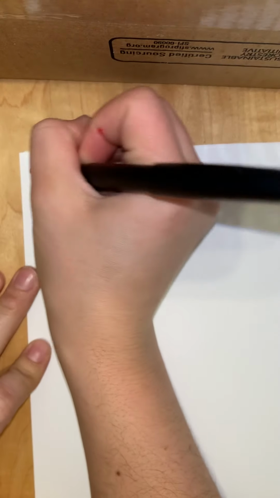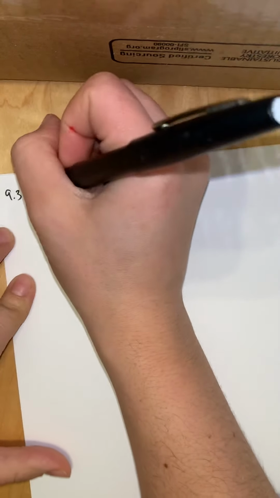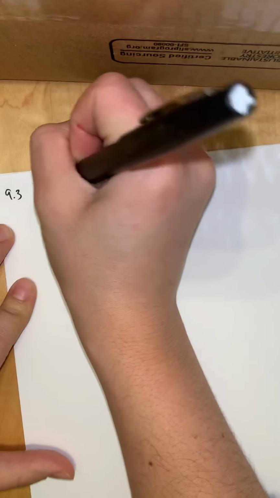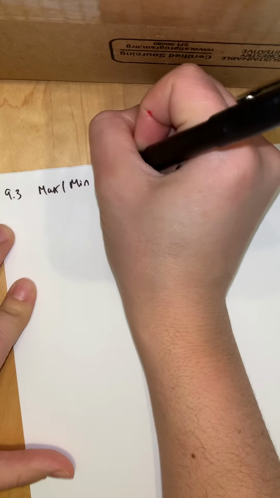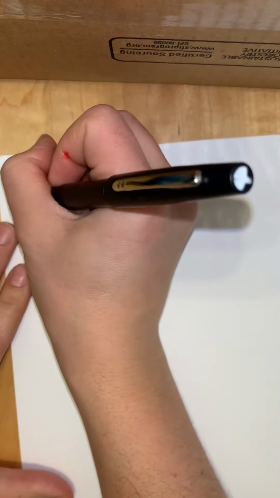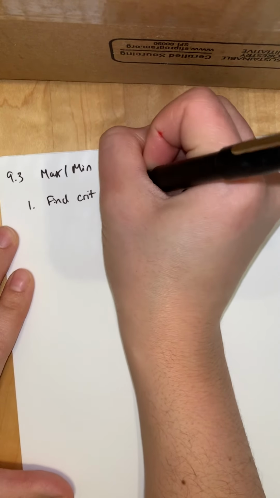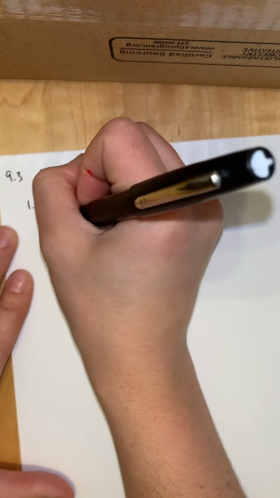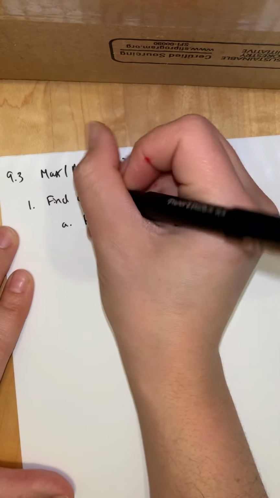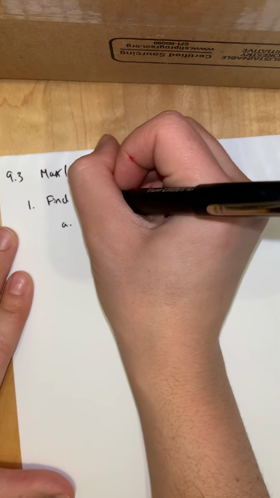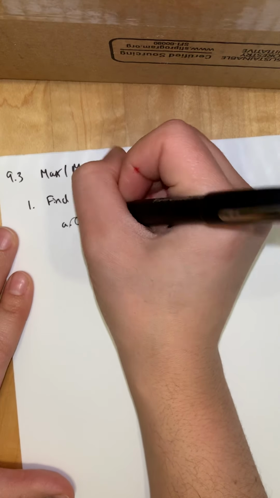We have 9.3, which was our last section that we talked about on Thursday of last week. So this was maxes and mins in 3 dimensions. So here we have a process.